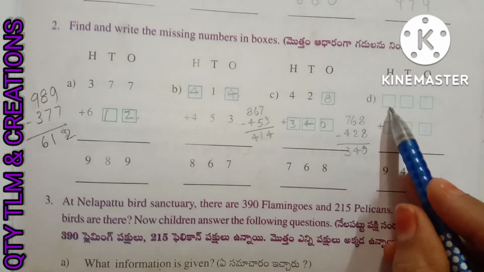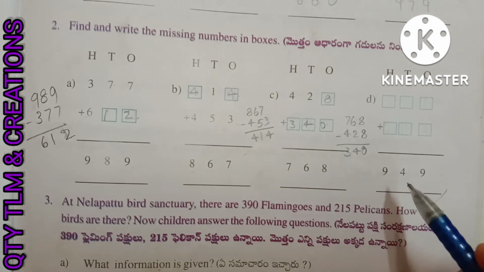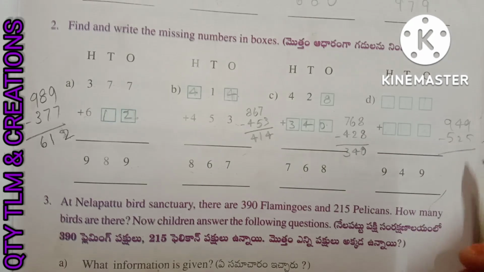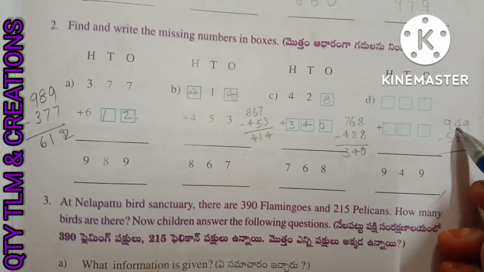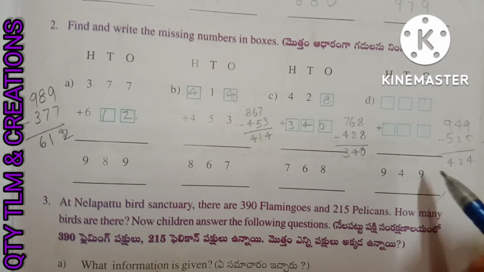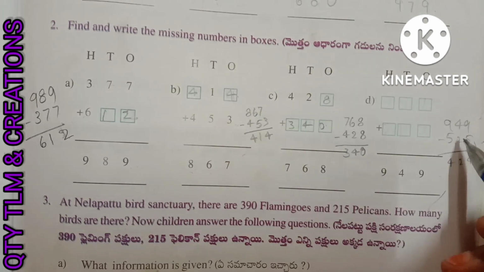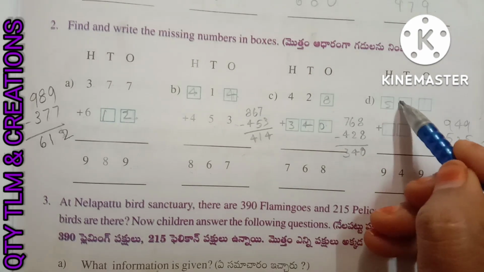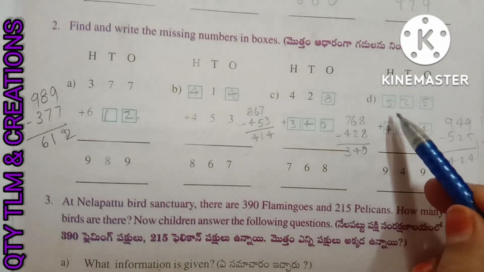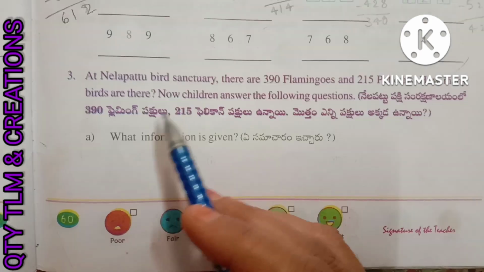Next D, there is no addends here but given sum of these addends. So here we have to subtract any 3-digit number from 949. We subtract 525 from 949. We get 424. So we have to write here these small numbers. So 525 and 424. Then we add 525 and 424. We get 949.